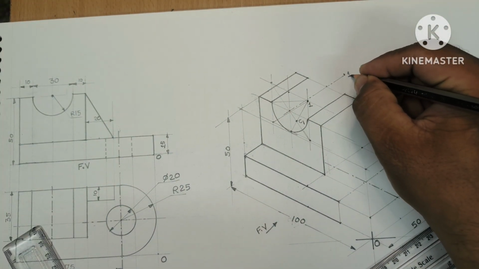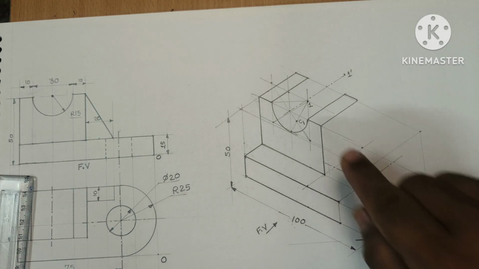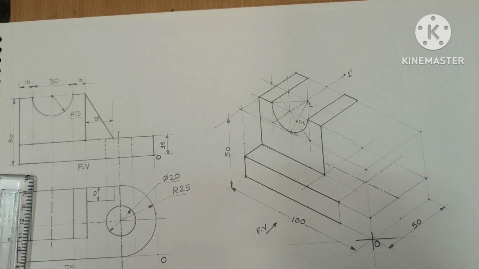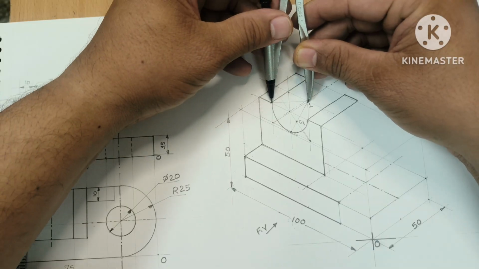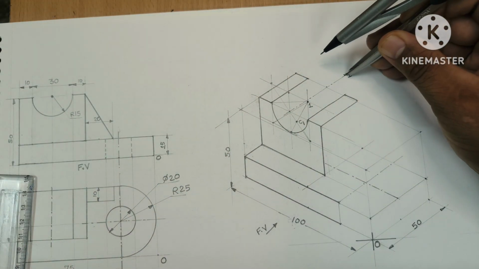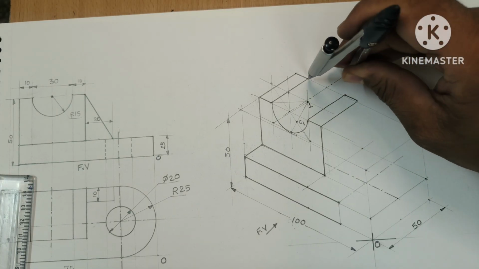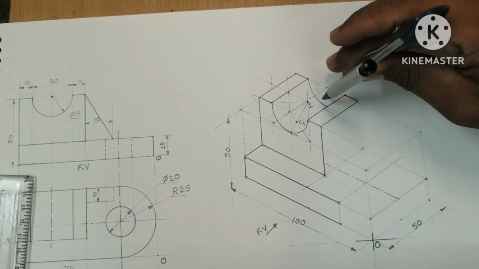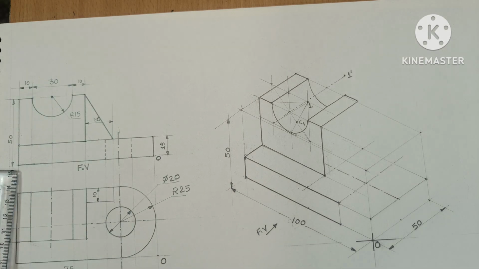This is point number 1 dash, and I will take point 1 to this point radius. I will take the distance in the compass, this distance from this point to this point, and the portion is completed.